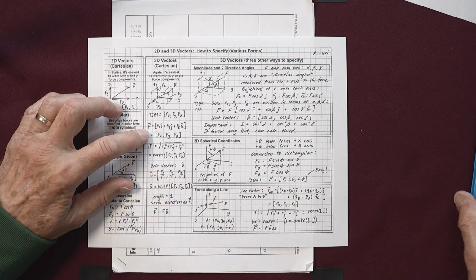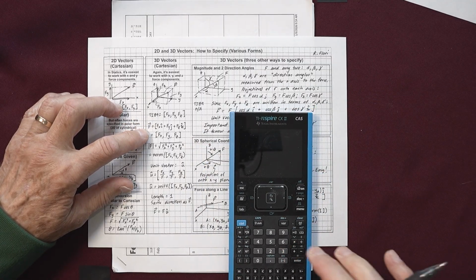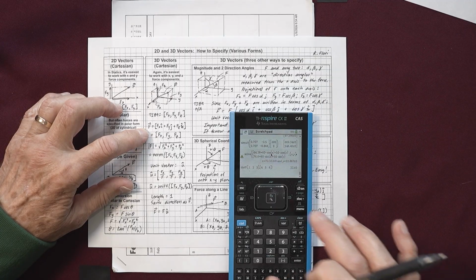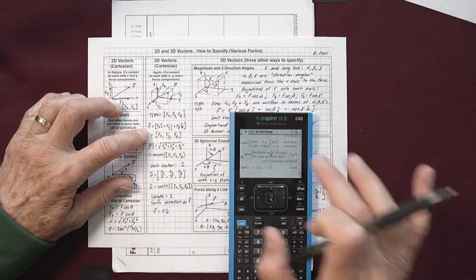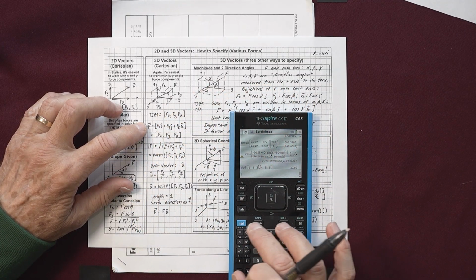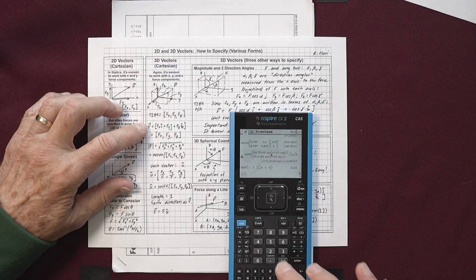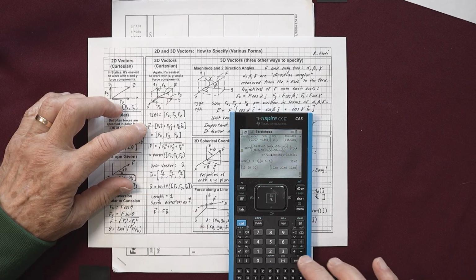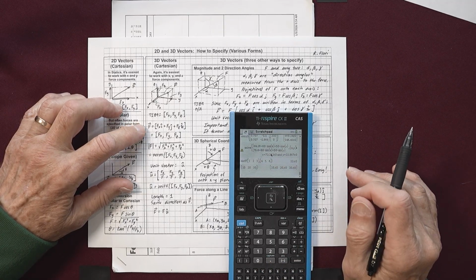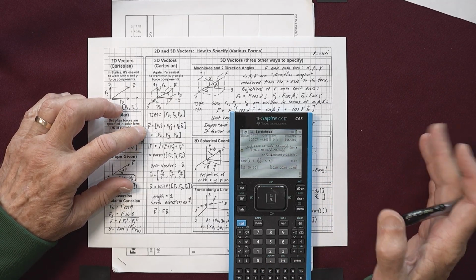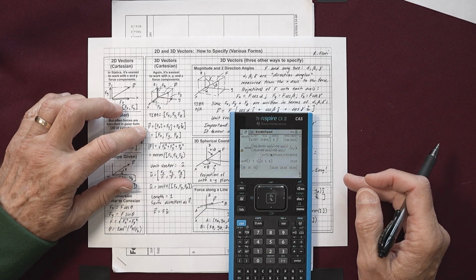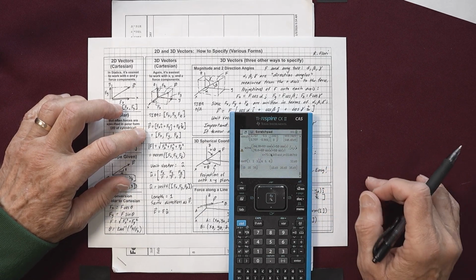To enter it into your calculator, if I have a 10, 20, 30 vector, I would just go Control, square bracket, 10, comma, 20, comma, 30, enter. And if my display format is listed as rectangular, then it'll display in Cartesian form just the way I showed it.